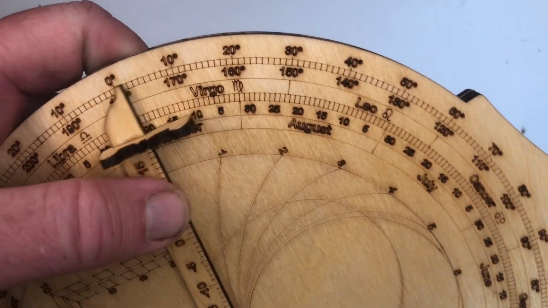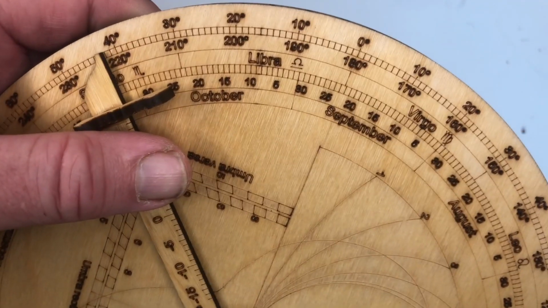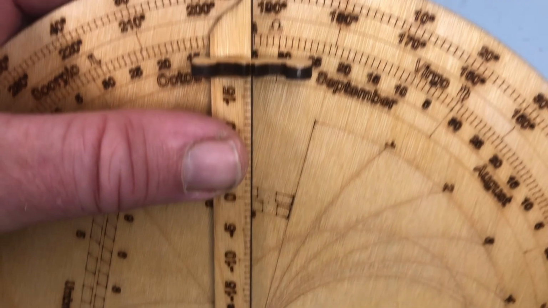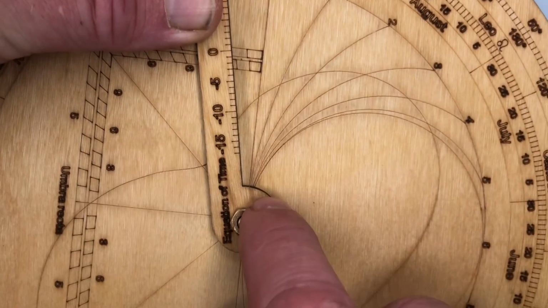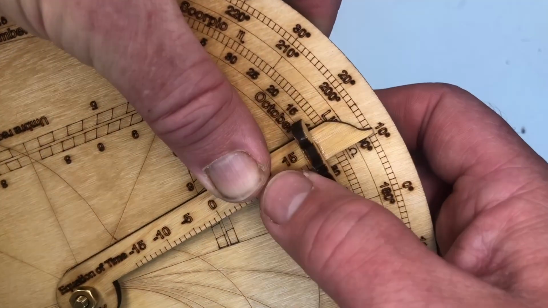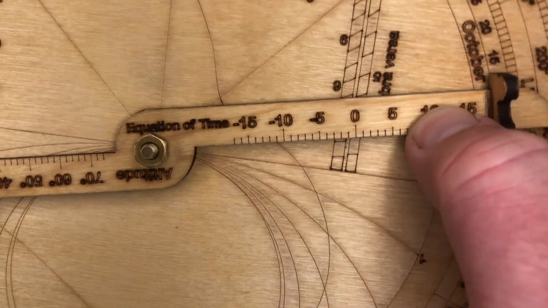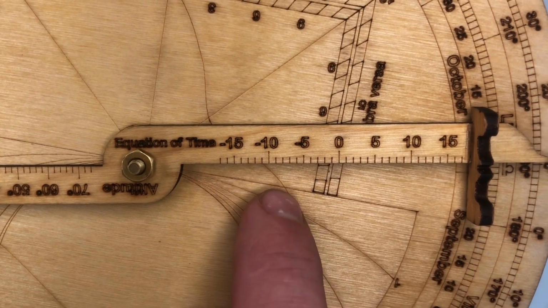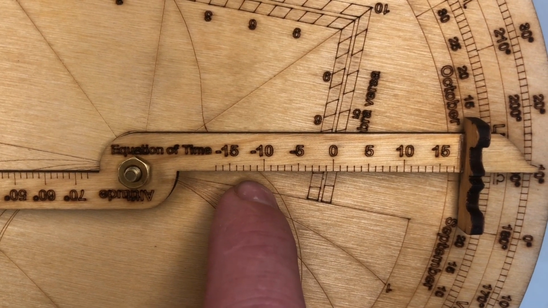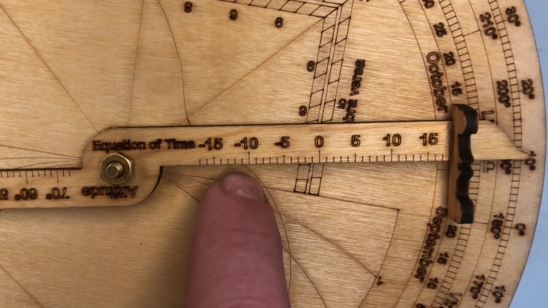It was October 2nd. So we'll go to October 2nd, and then you look at this, and you subtract, looks like 11 minutes, because of where it is on this line.